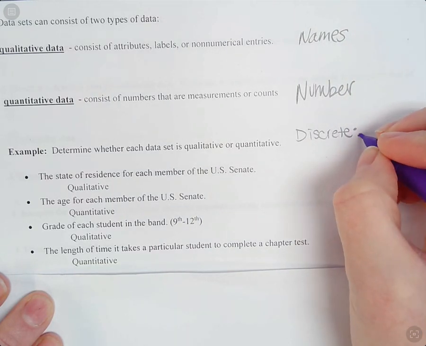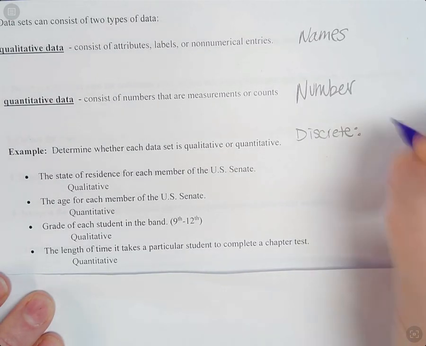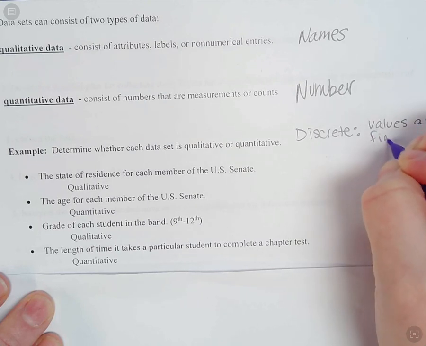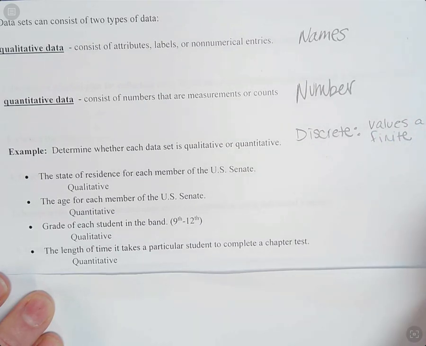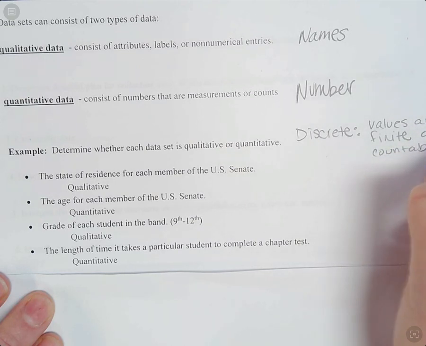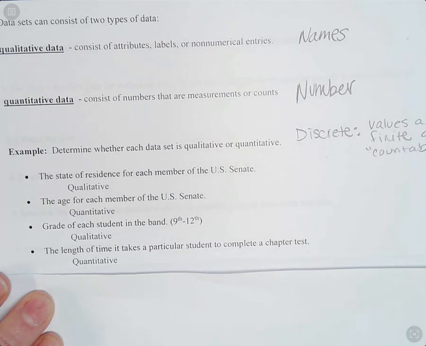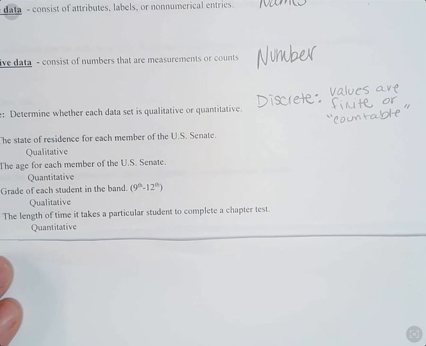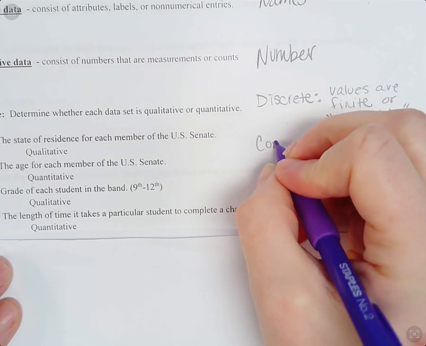So discrete is the values are finite, or countable. Okay, and then the other one is continuous.